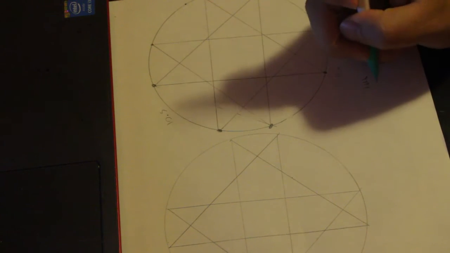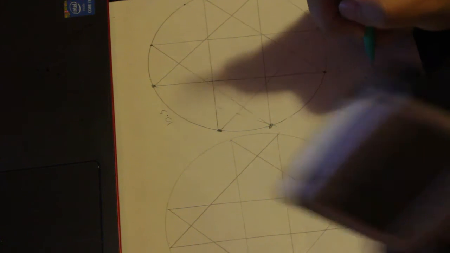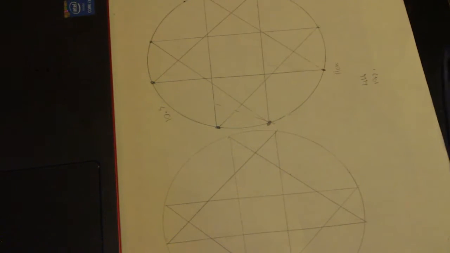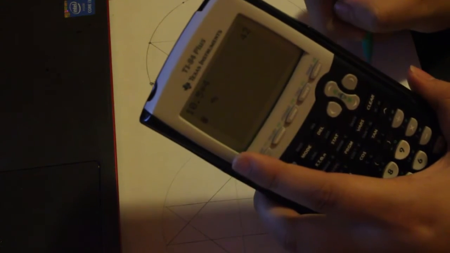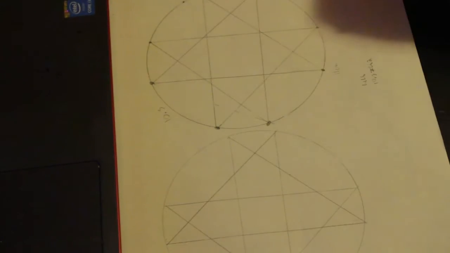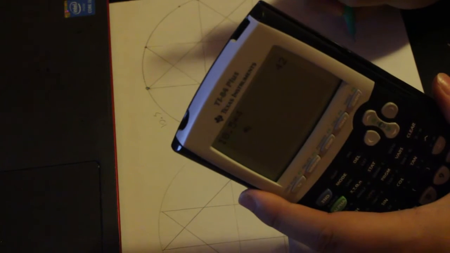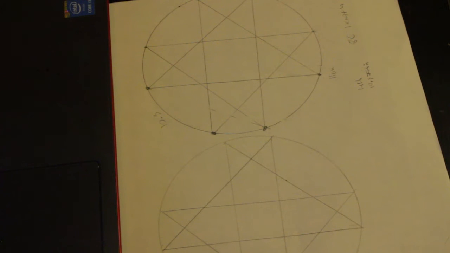And if I multiply 10.5 by 4, I get 42. Then I add those up, and that equals 86, which is my total length of a star with equal points set to each other.